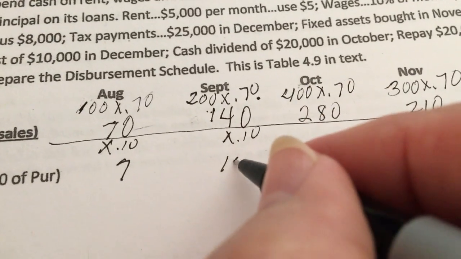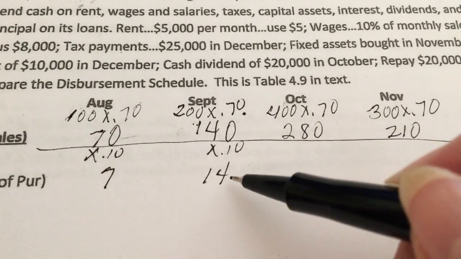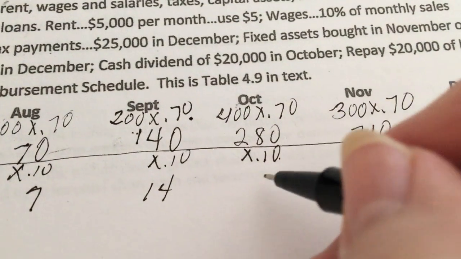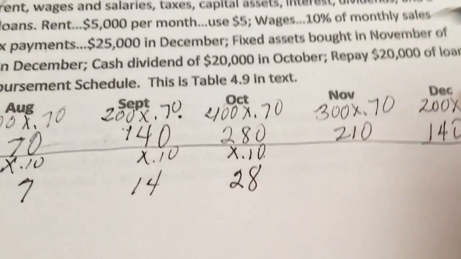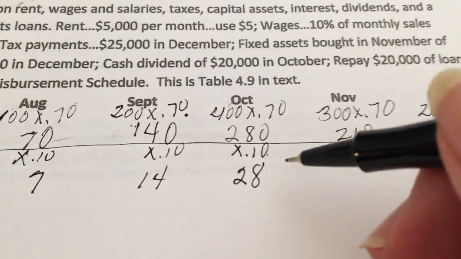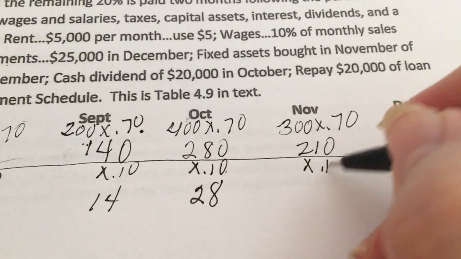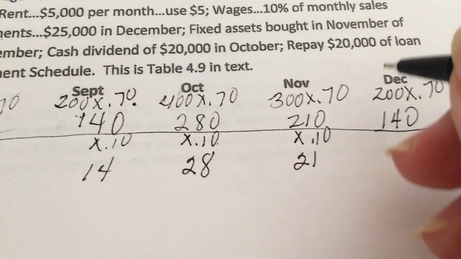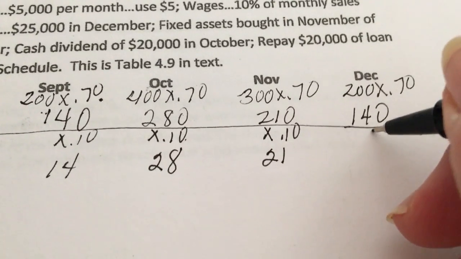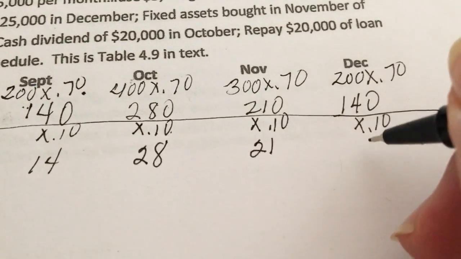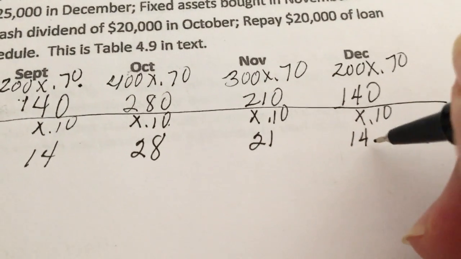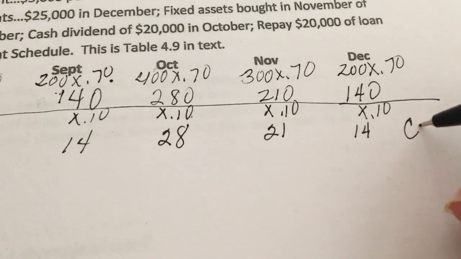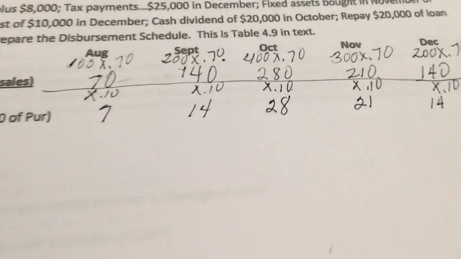10% of 140, we will pay 14 or 14,000 cash right now. 10% of 280 means we'll pay $28 or 28,000 in cash. 10% of 210 means that we'll pay 21 or 21,000 in cash. And 10% of 140 means that we'll pay 14 or 14,000 in cash. So this is our cash payment. We'll pay that out right now.